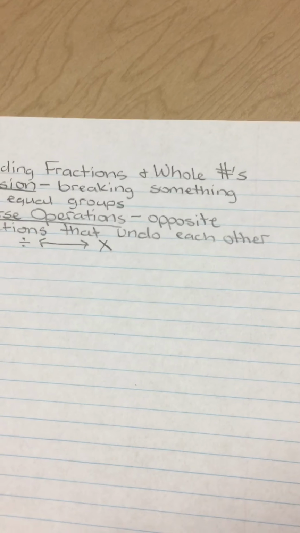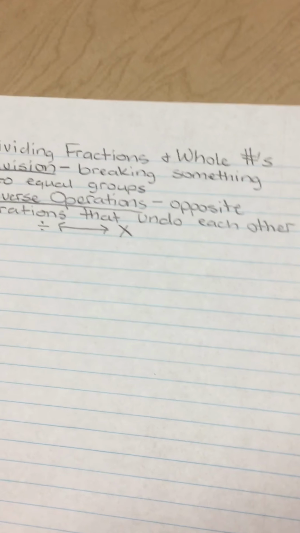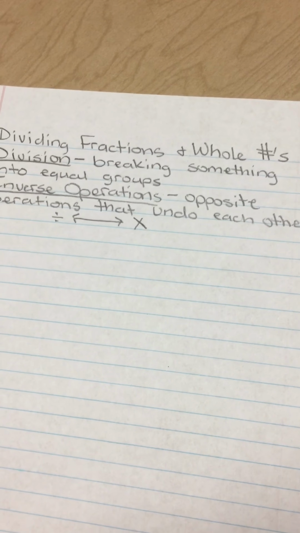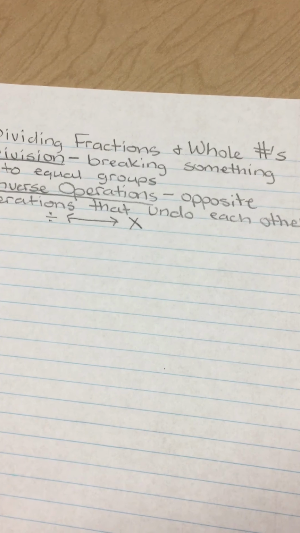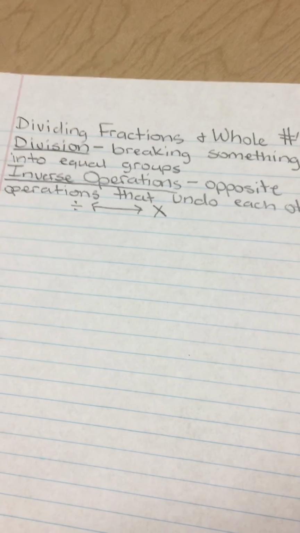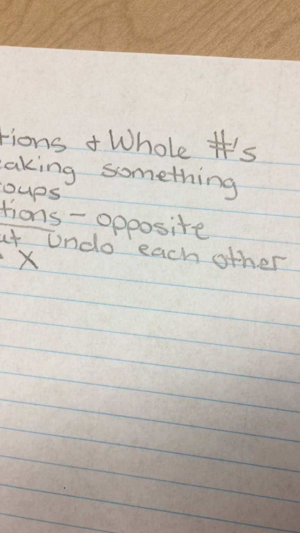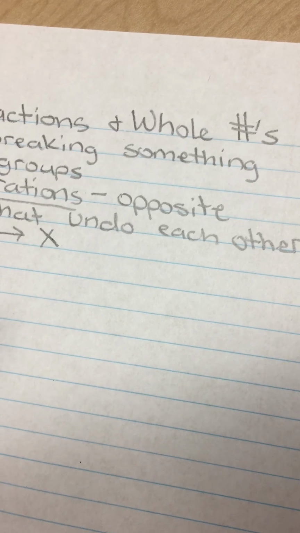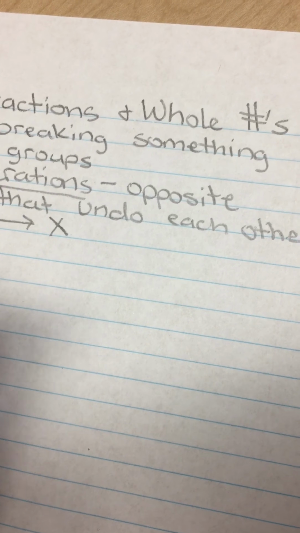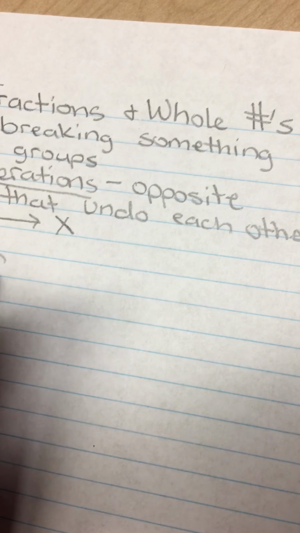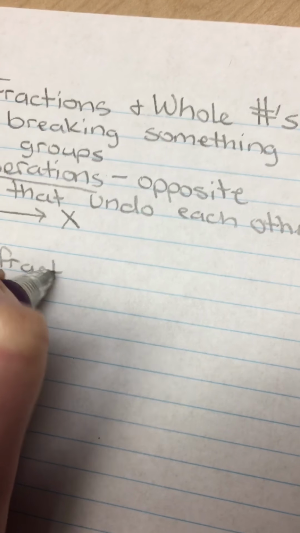So before we get into our books, before we take even a look at the pages that I sent home with you, I want to talk about how we go about dividing fractions and whole numbers. The first situation we're going to look at is when I have a whole number divided by a fraction.